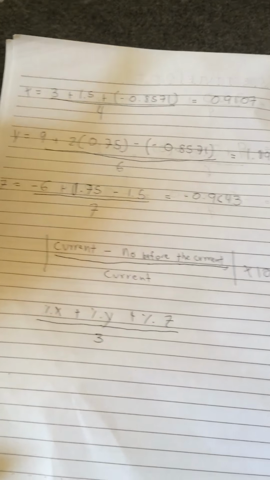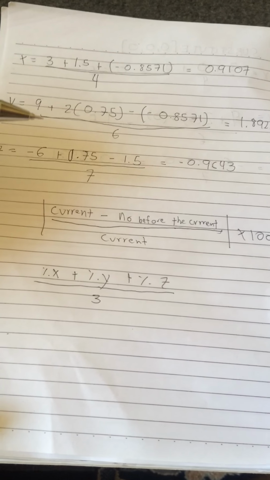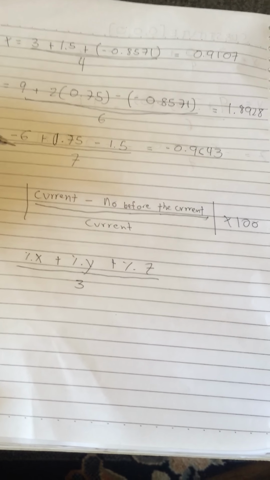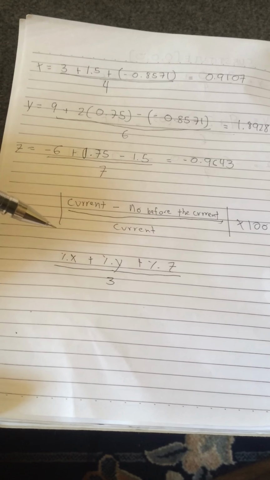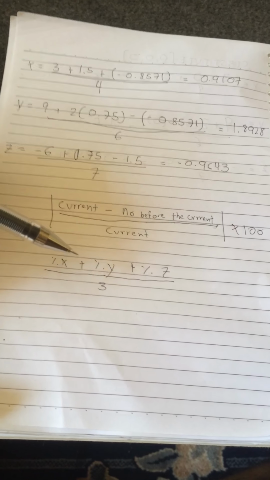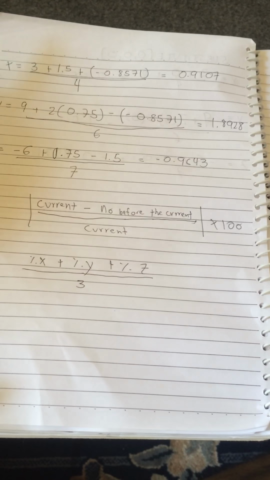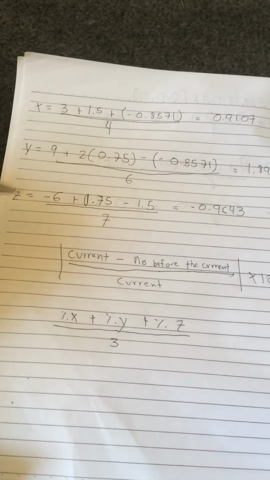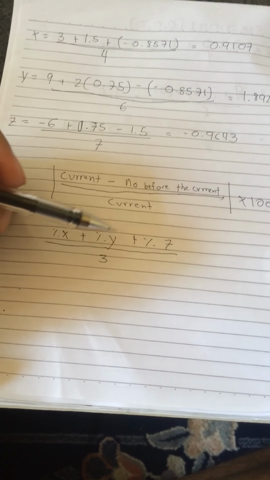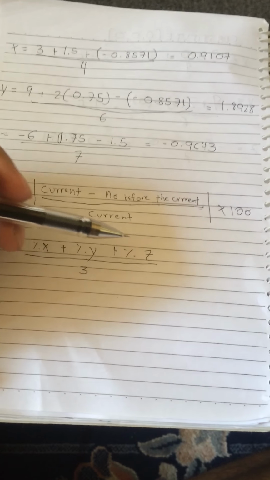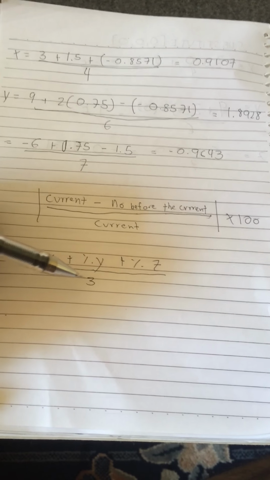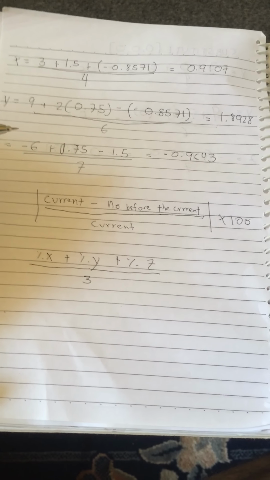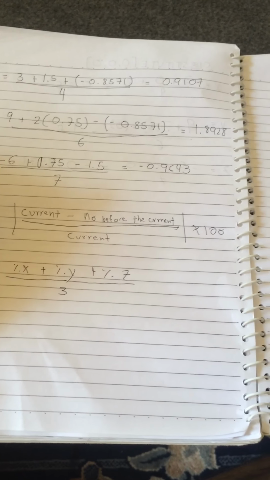And then the next thing you're gonna do is add the percentage of error of each letter, and then divide it by the number of letters. So here in our example we have 3 letters, so percentage of x plus percentage of y plus percentage of z, all over how many letters? 3 letters, so 3. Then you'll get how much percent of error you still have.